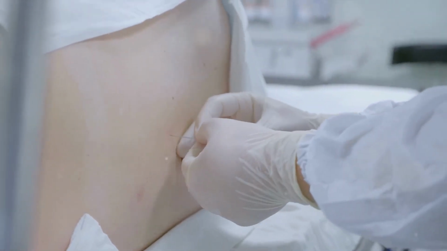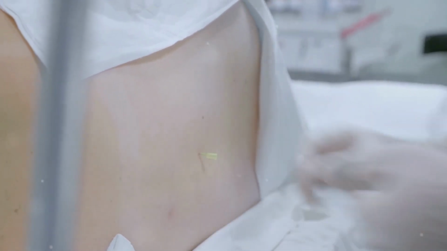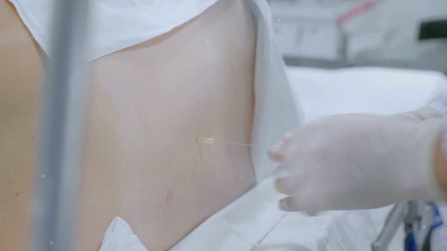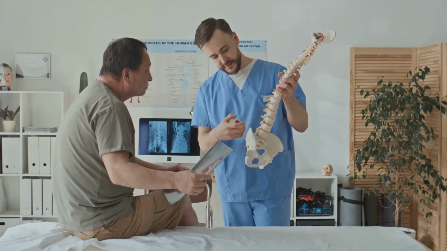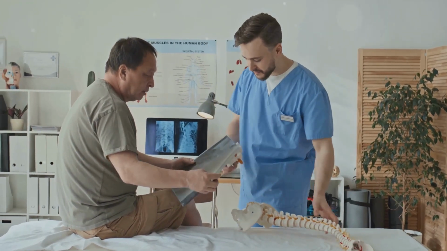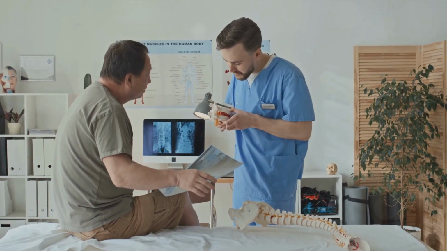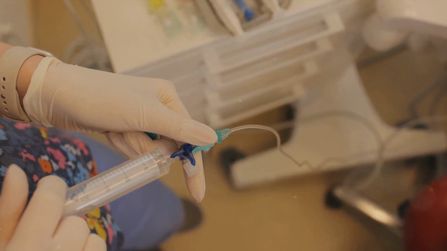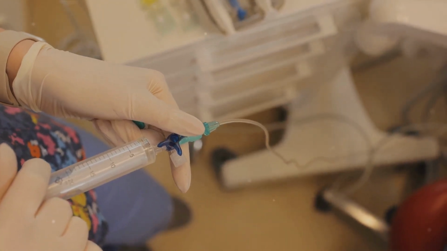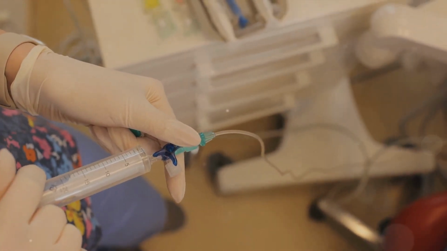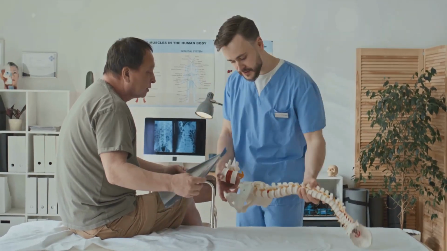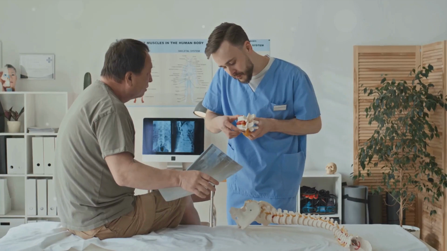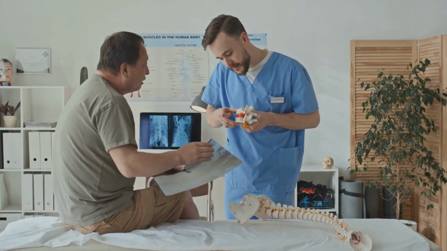Imagine a scenario where a doctor needs to diagnose diseases like meningitis or multiple sclerosis, or perhaps you're about to undergo a surgical procedure, and anesthesia needs to be administered directly to your spine. In these situations, a spinal tap becomes an invaluable tool. It's a procedure that allows doctors to collect a sample of your cerebrospinal fluid, or in some cases, deliver medication directly into your spinal canal.